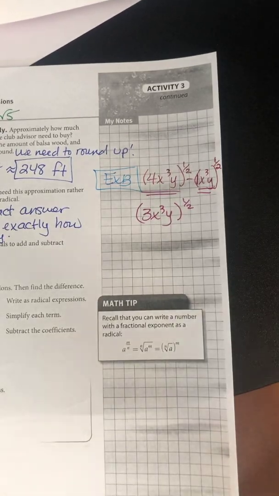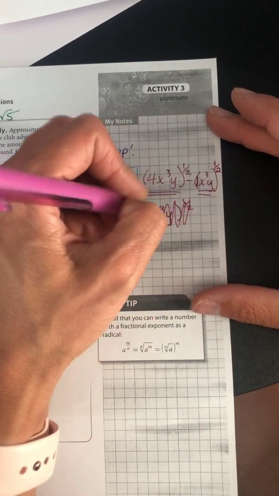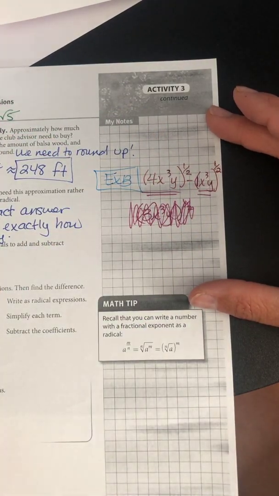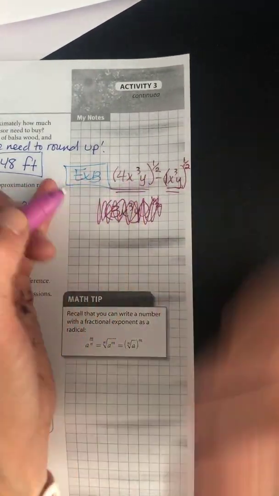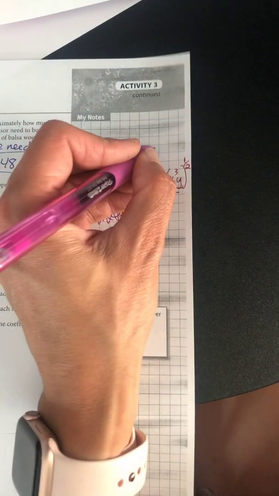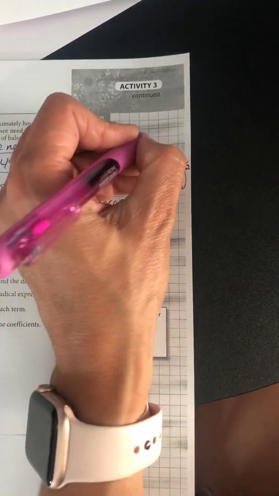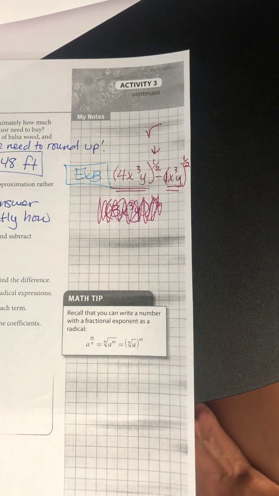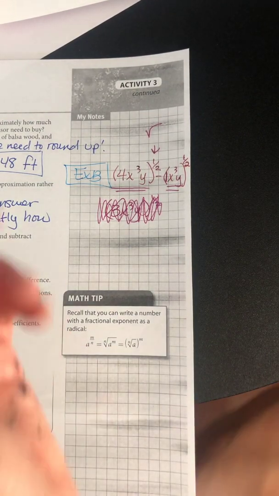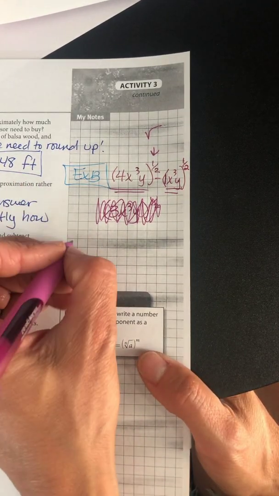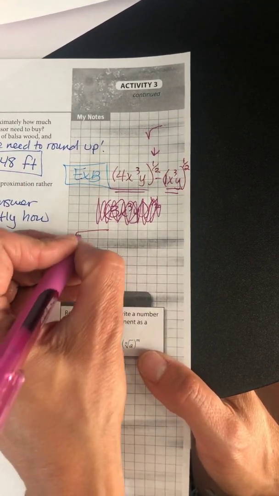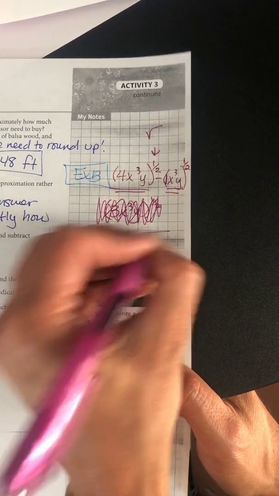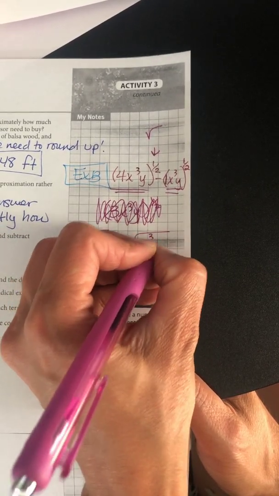I'm going to call myself out right now, and I messed up. We can't do that. My bad. Okay. What does 1/2 power mean? The 1/2 power means that this is a square root because the 2 is in the denominator of that power. So we need to actually convert these to square roots first. That was where I needed to go. So I made a mistake. I'm going to own up to that. So square root of 4x cubed y minus square root of x cubed y.